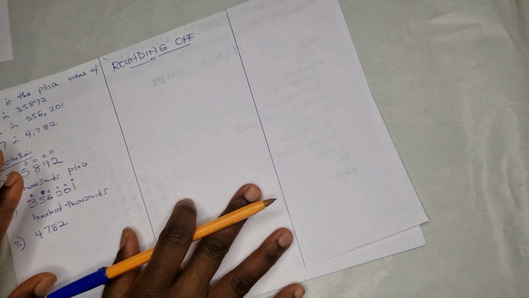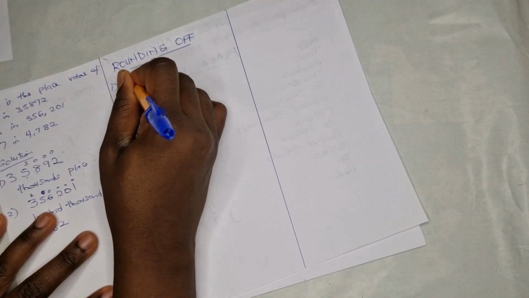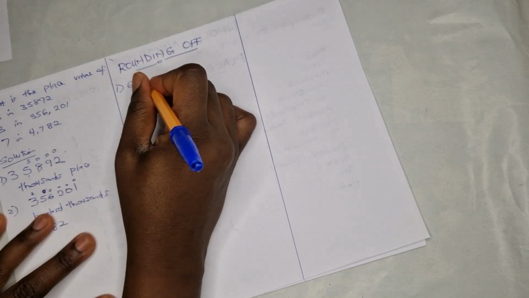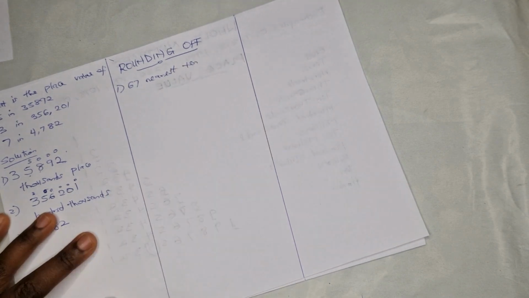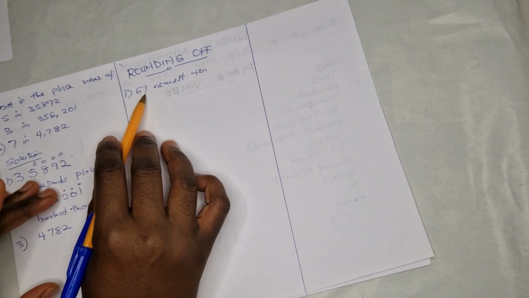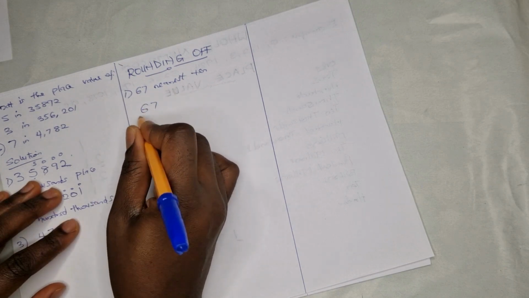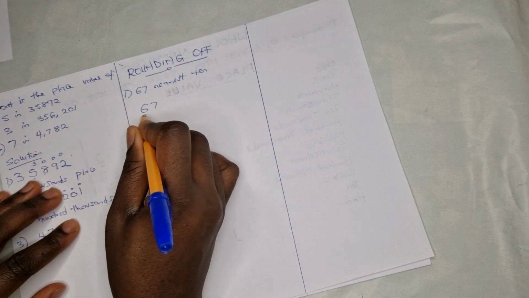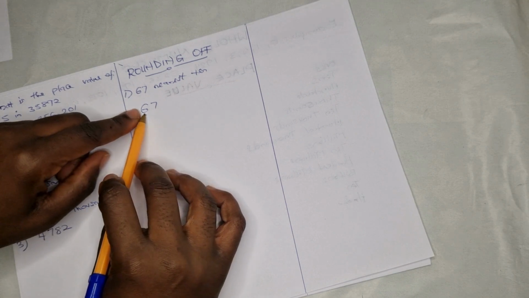Now let's round off 67 to the nearest 10. You know this is ones and this is tens, so we are concerned about this 6, the place value where we have the tens. The number after 6 is greater than 5.